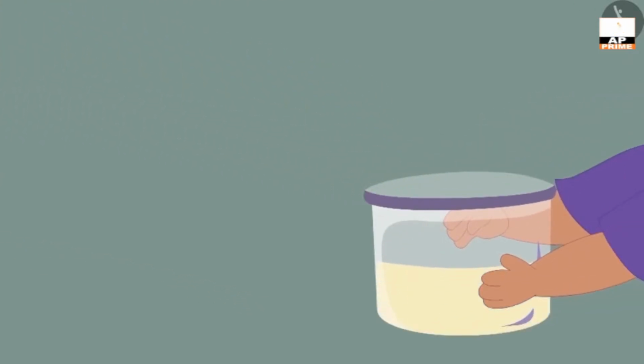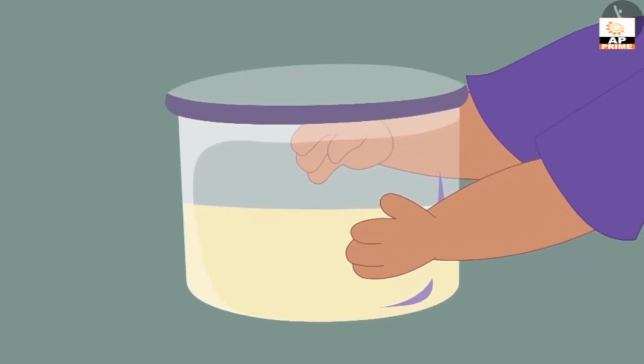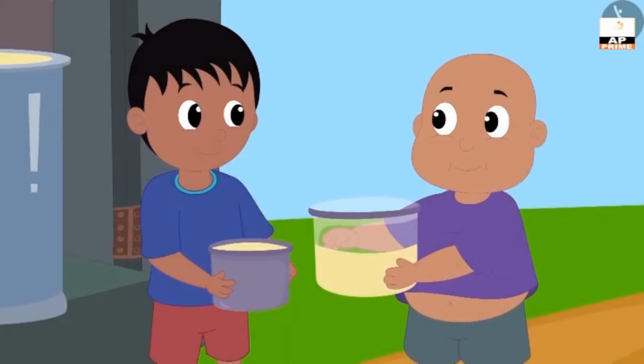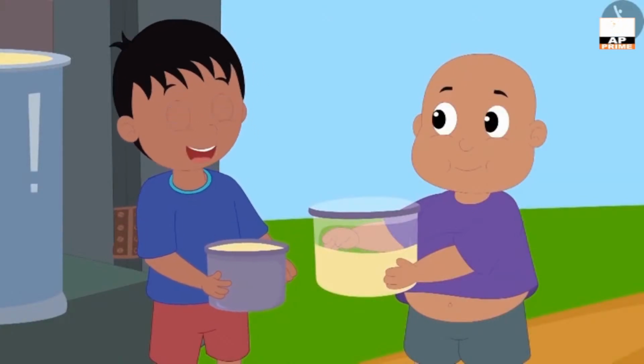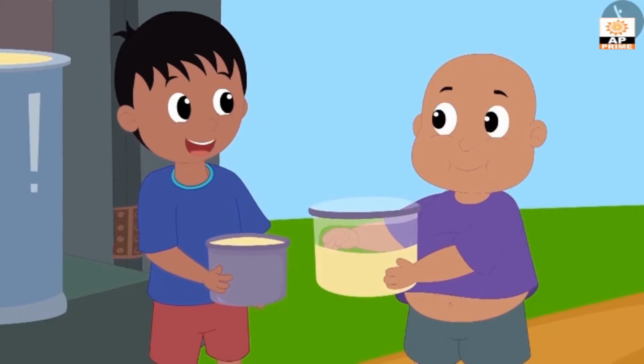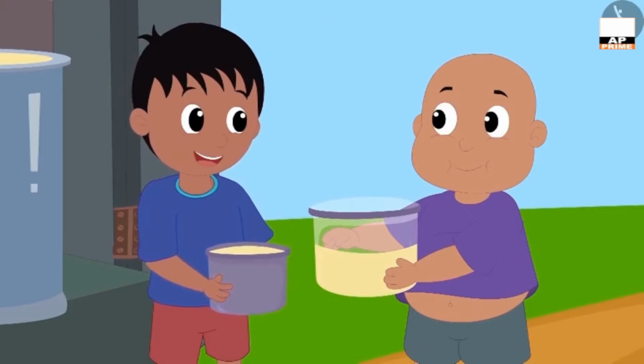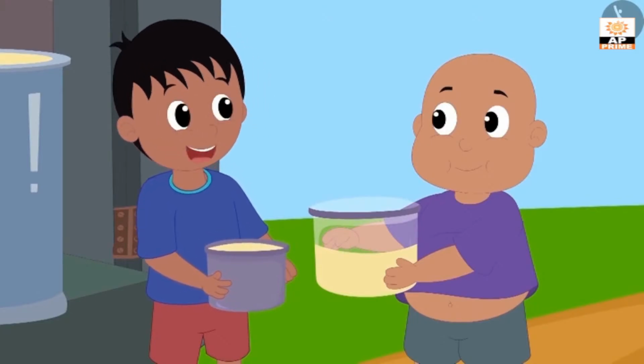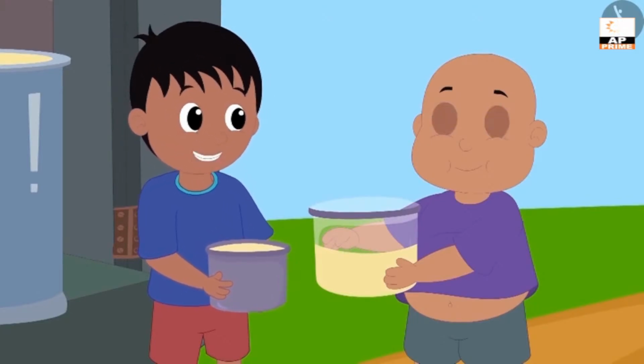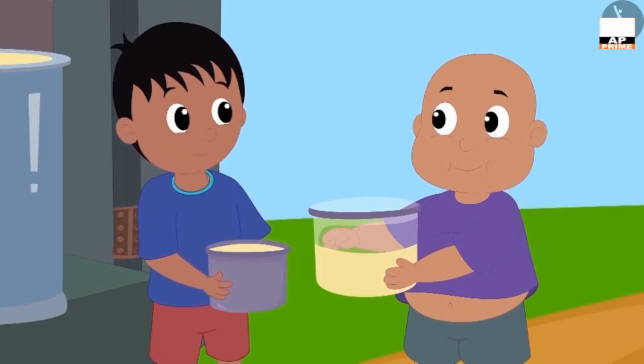But what's this? Bablu's pot is only half full. Raju immediately said to Bablu, "Look, Bablu, my pot is completely filled, but your pot is still empty. My pot has more oil than yours."